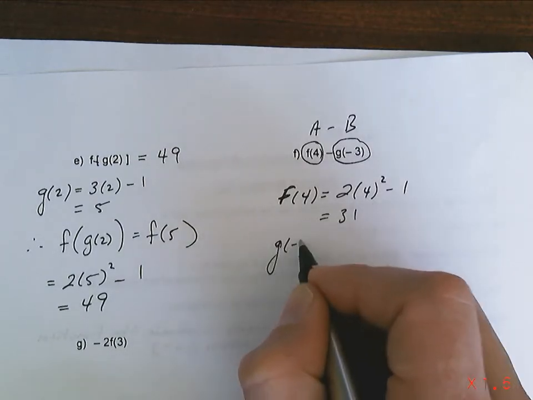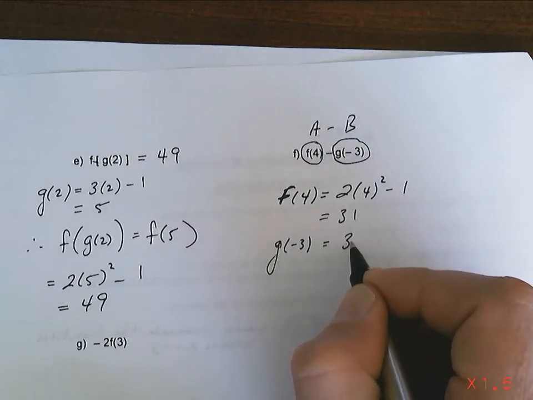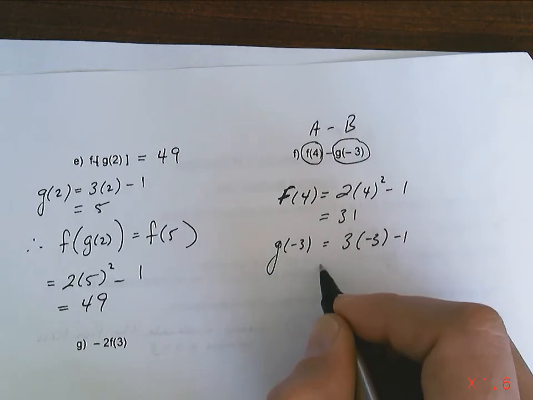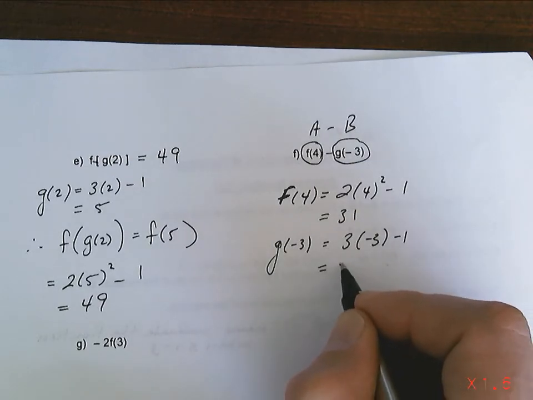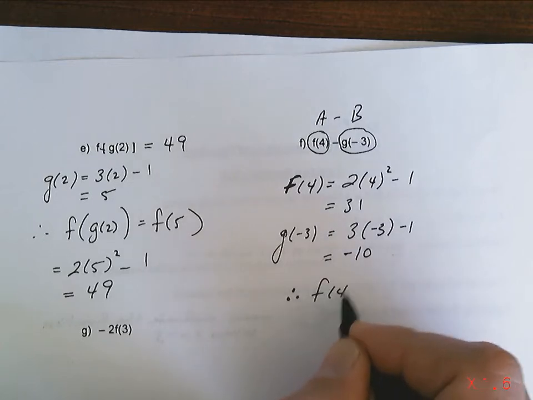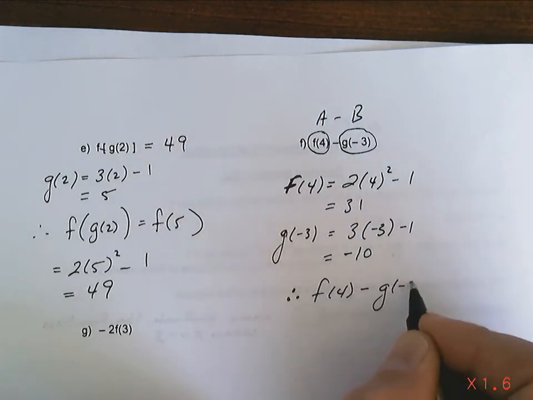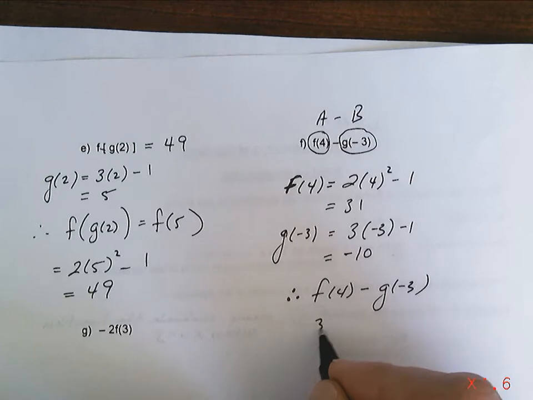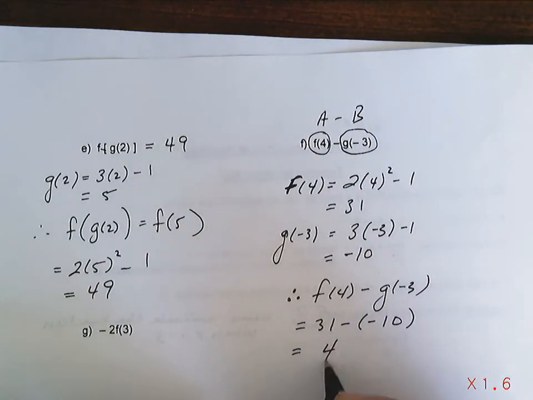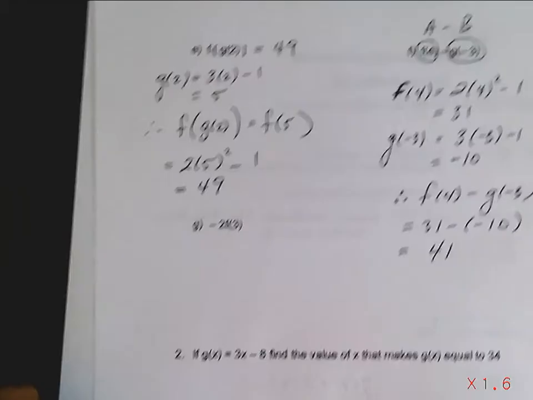And g of negative 3 is 3 times negative 3 minus 1, I think. I'm looking back. Yep. So it's negative 9, take away 1, so it's negative 10. So therefore, f of 4 minus g of negative 3 is simply going to be 31 minus negative 10, which is going to be 41. That's all there is to it.